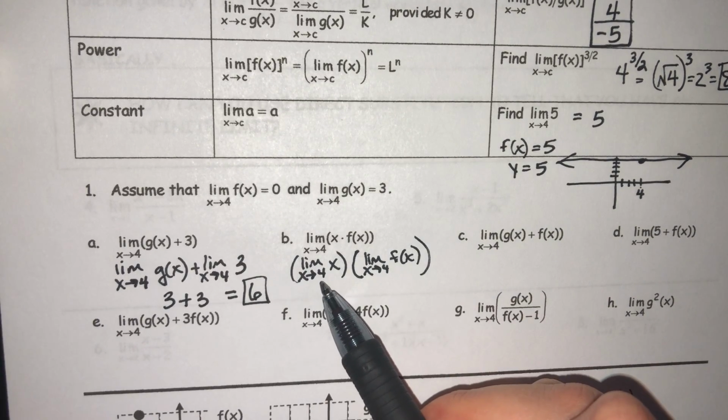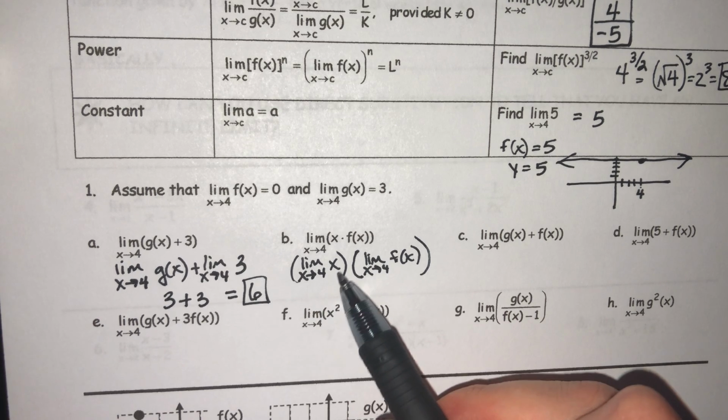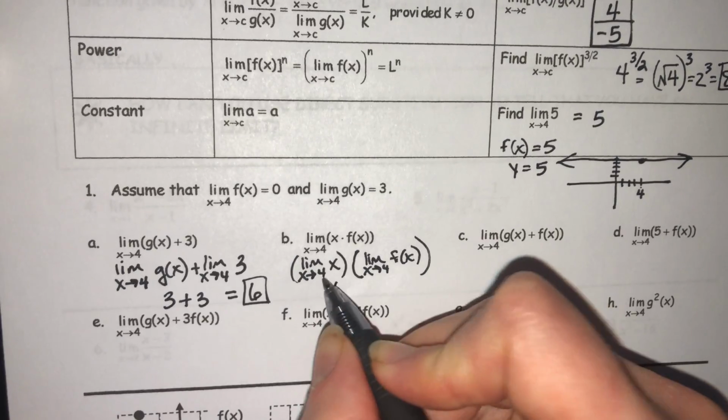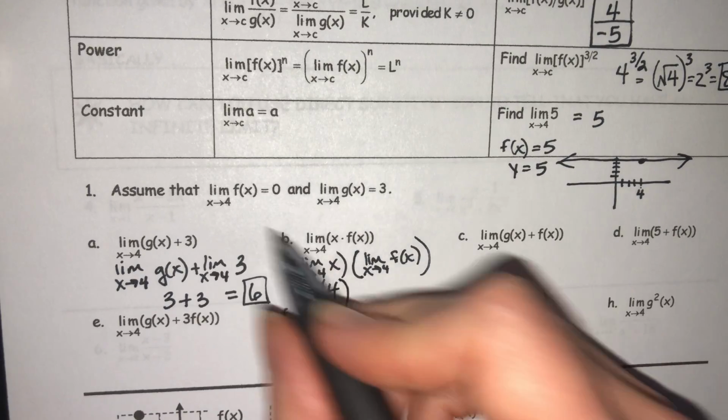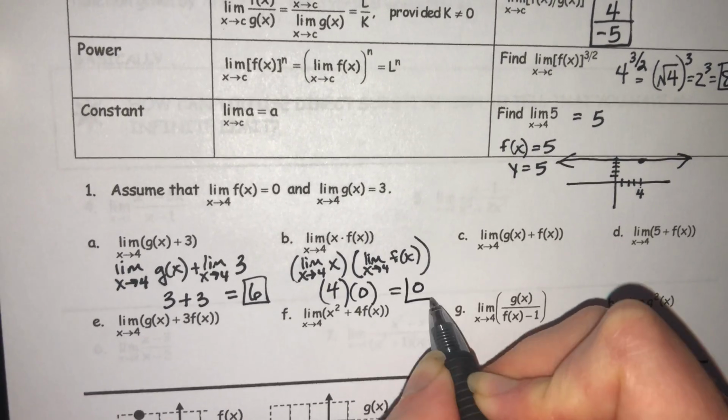Now this first one is one that we could have done in our last lesson on algebraic methods. You can do a direct substitution here. This is the function y equals x. You can just substitute 4 in place of the x, and the output is 4. So 4 times this limit is given up here, 0 equals 0.